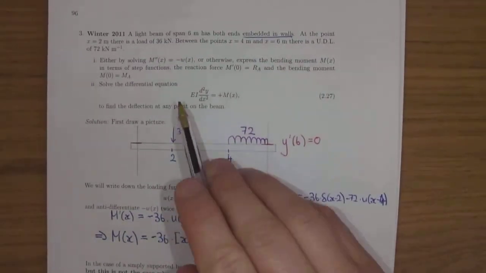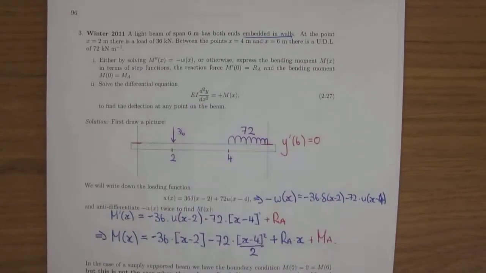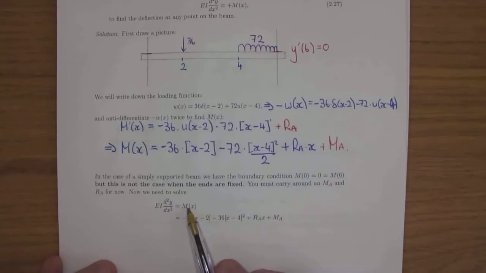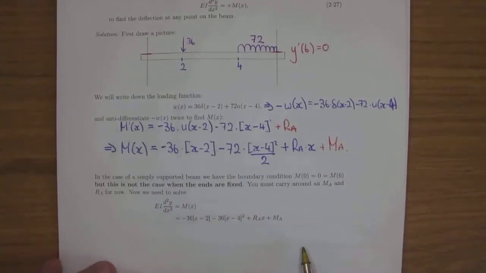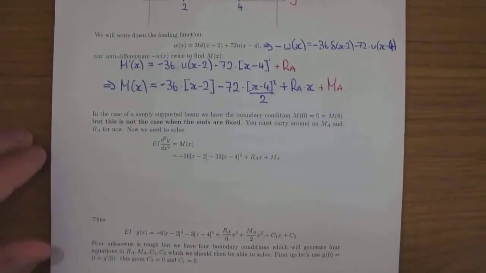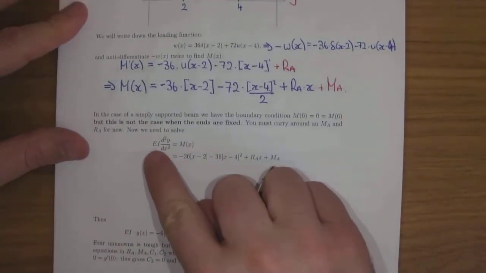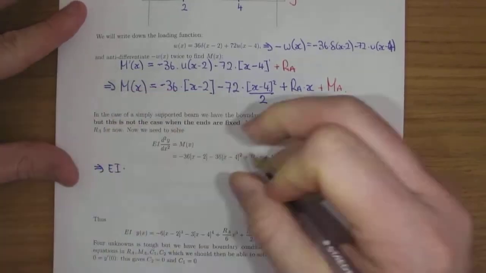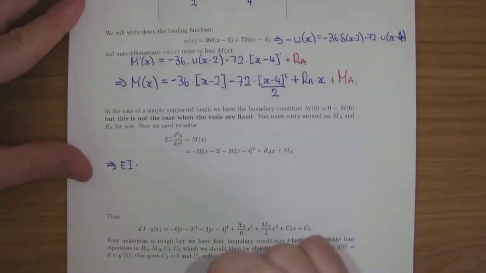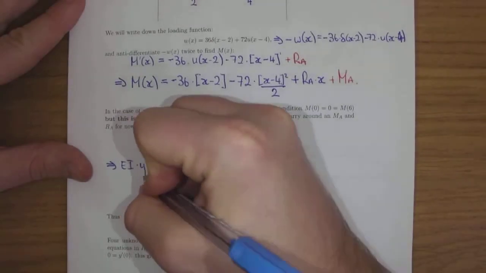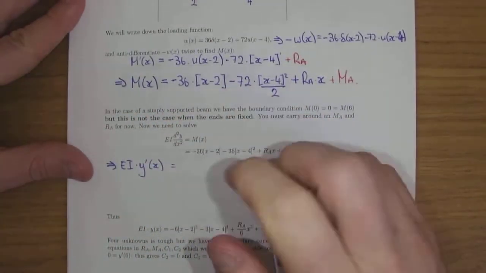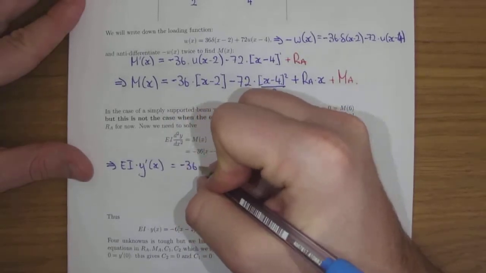Now we must do the second bit, solve EI, which are constants, times the second derivative of deflection, equal to the bending moment. Now here's our bending moment, 72 divided by 2 is 36, and there's the rest of it. So we'll anti-differentiate 2 more times. If we anti-differentiate, we fix the constant EI, and the antiderivative of the second derivative of deflection is the first derivative, otherwise known as the slope. Fix the constant minus 36.